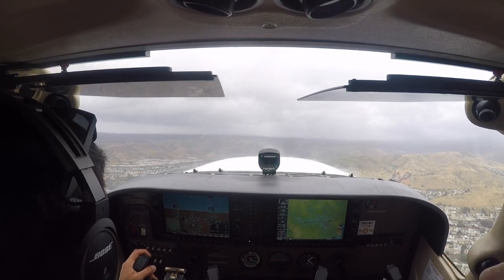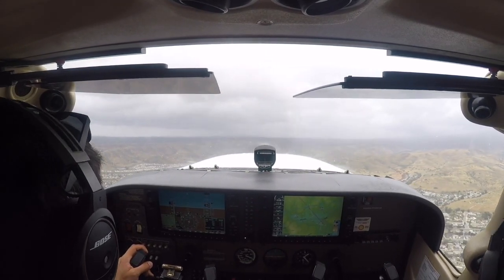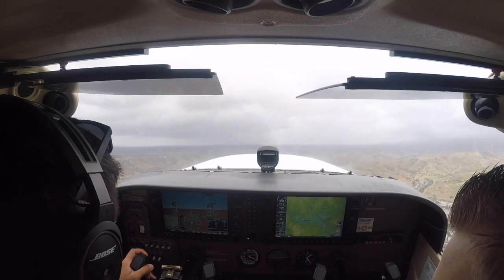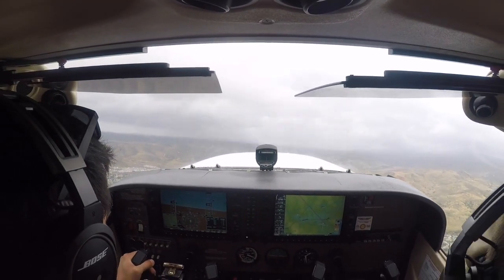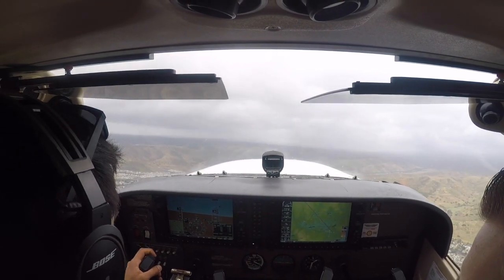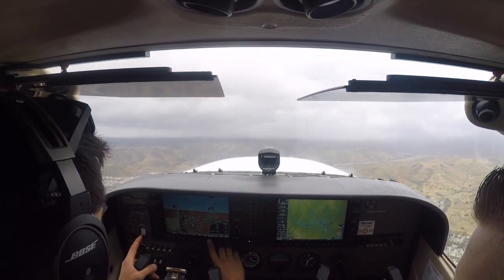SoCal departure, Cessna 61958, heading 320, 1,300 climbing. 61958, SoCal departure, climb and maintain 4,000, ident. Climb and maintain 4,000, ident, 61958.